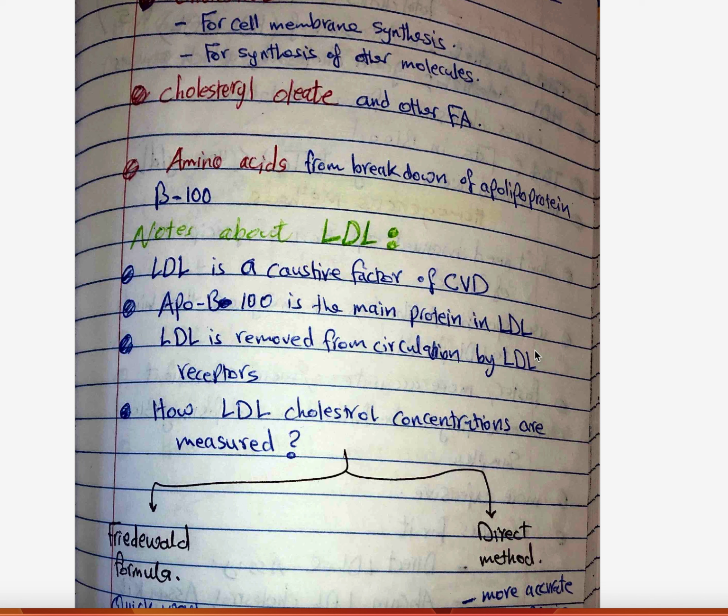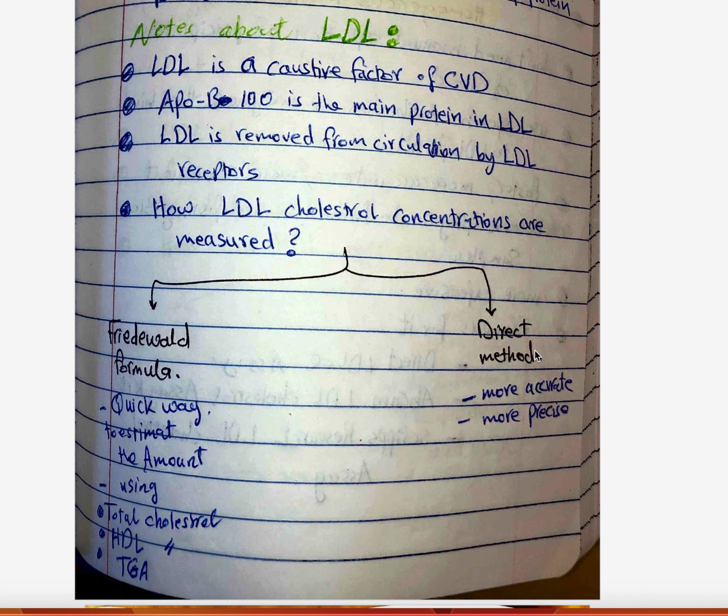How are the low density lipoproteins cholesterol concentrations measured? Actually, we can measure the low density lipoproteins cholesterol maybe by the direct method, which is more accurate and more precise, and we will explain exactly what the direct method is, or by another formula called the Friedewald formula.